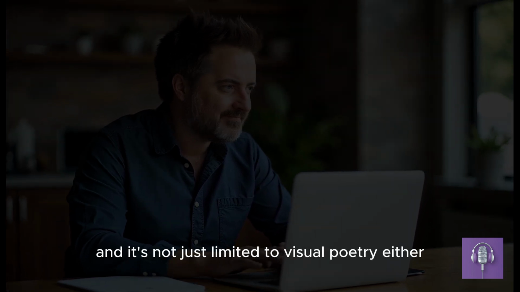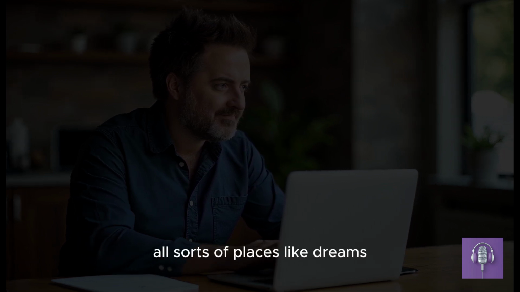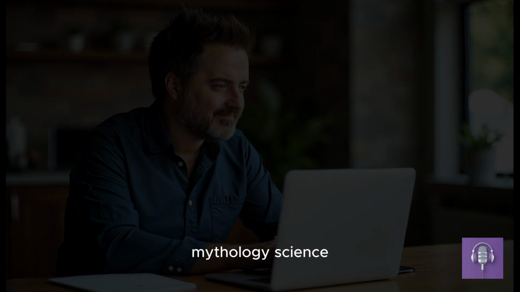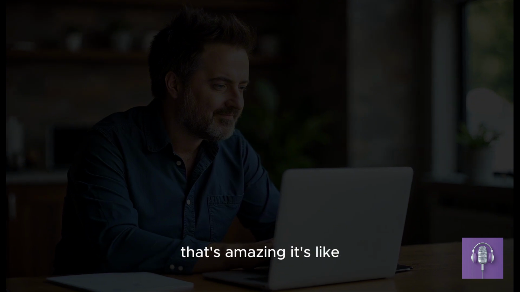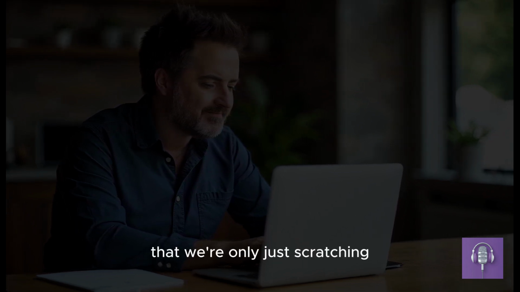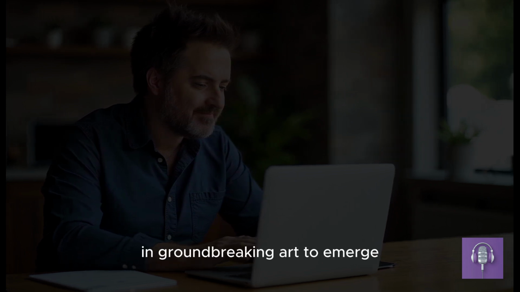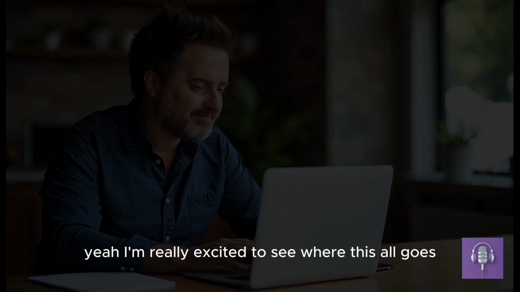And it's not just limited to visual poetry either. The community is drawing inspiration from all sorts of places like dreams, mythology, science. That's amazing. It's like they're tapping into a whole new source of creative energy. It is. And I think it's safe to say that we're only just scratching the surface of what's possible. As the technology gets better, we can expect even more innovative and groundbreaking art to emerge. Yeah, I'm really excited to see where this all goes.